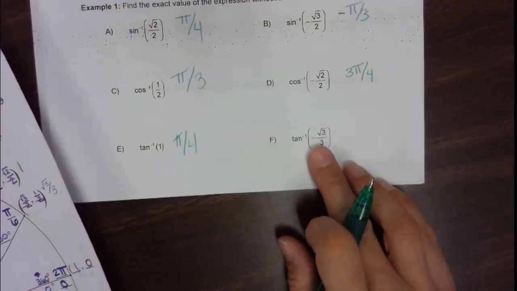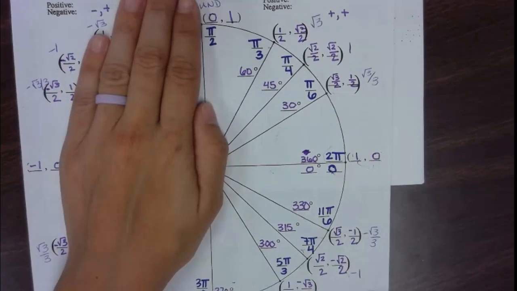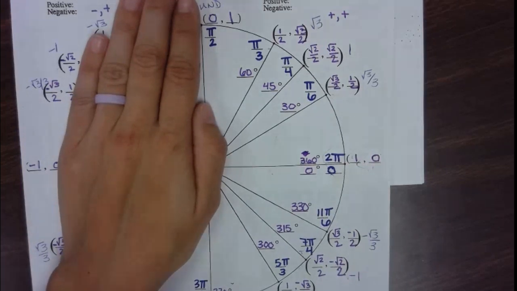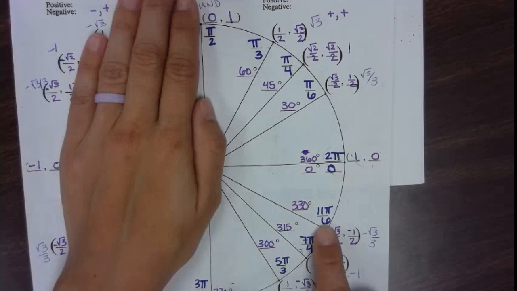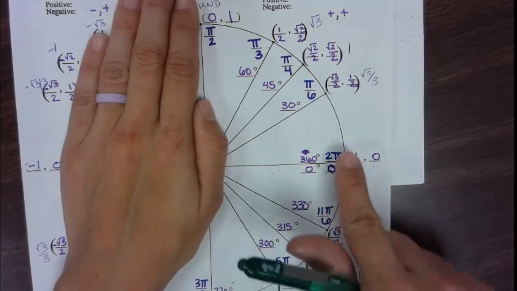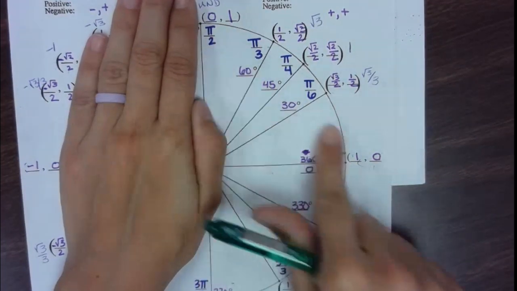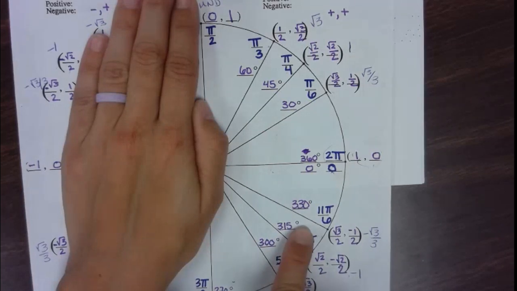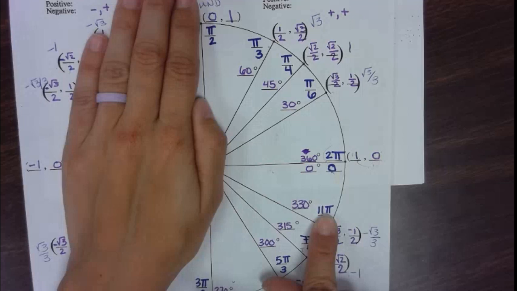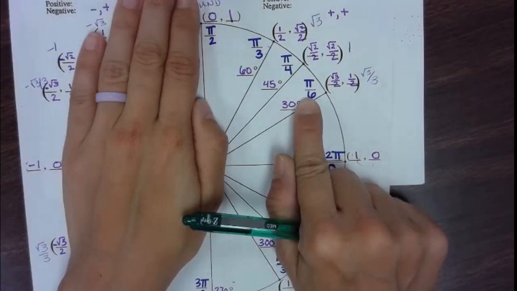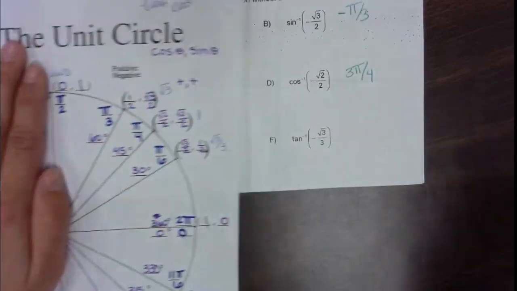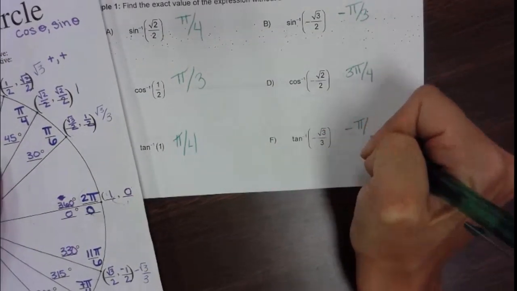Next one. Negative square root of 3 over 3. Alright. Find negative square root of 3 over 3 on your unit circle. I found it right here. Now, that's 11 pi over 6. But we run into that situation like we do with sine. If I went to 11 pi over 6, I run into my hand. I run into that domain restriction. So actually, I have to go clockwise to get there. So the question is, how much did I go clockwise? I can look at the reflection. This radian is the same thing as this radian. Same place. But of course, instead of going positive that way, I'm going to go negative. So it is negative pi over 6.